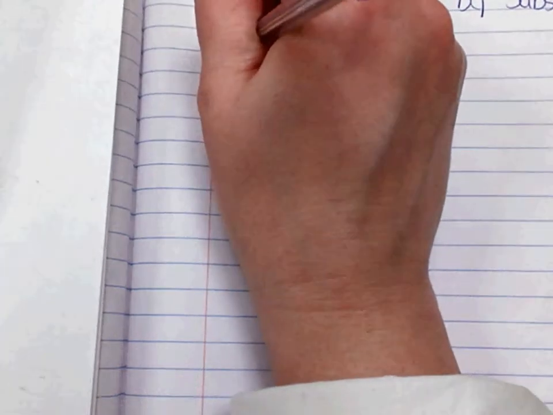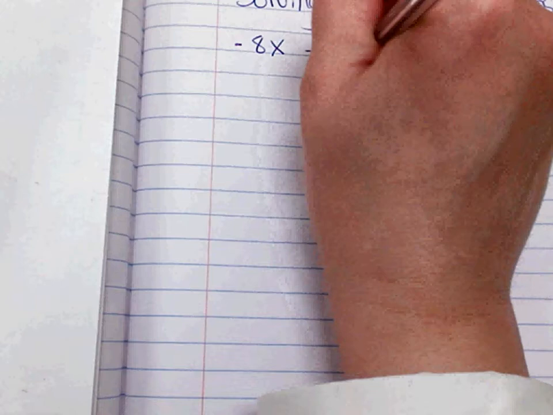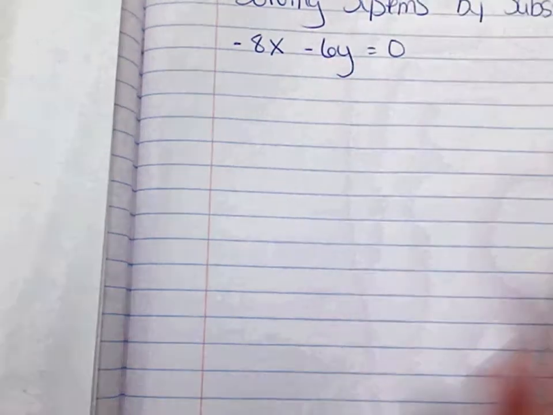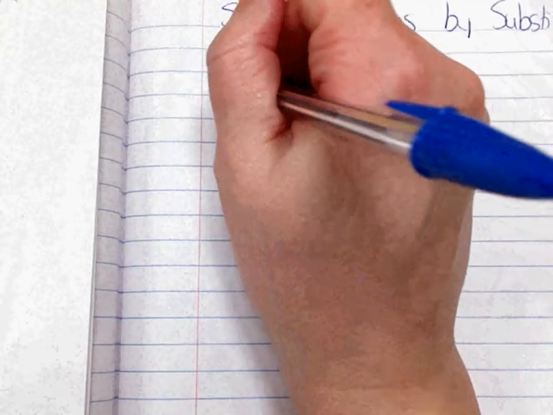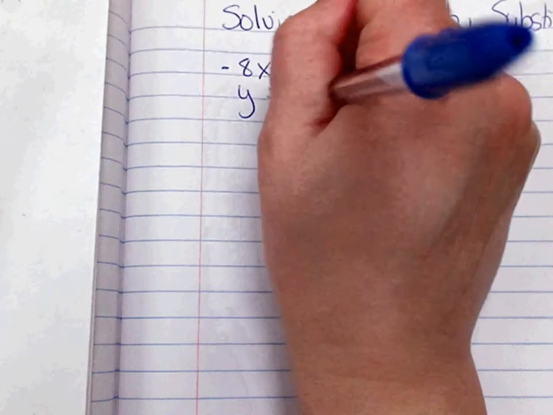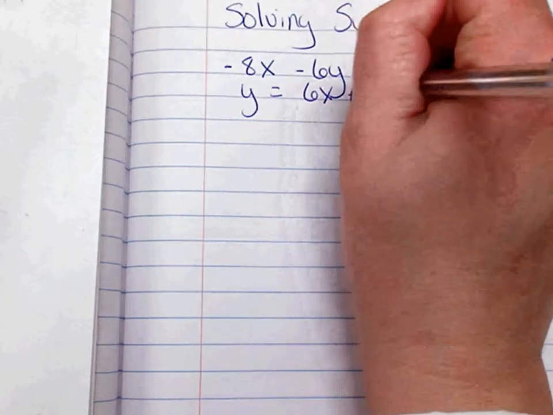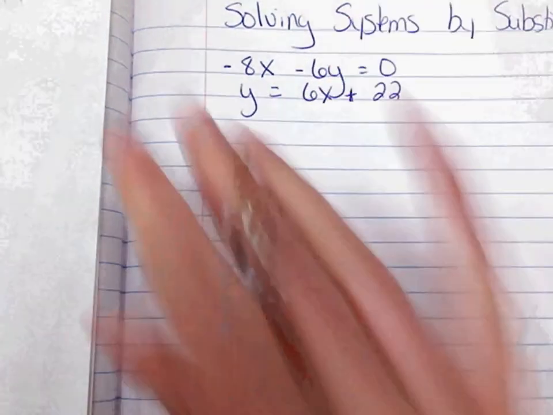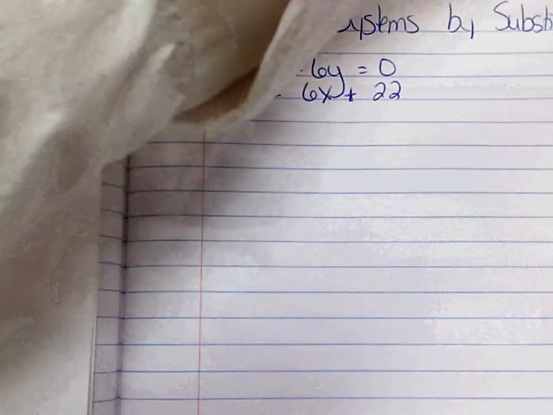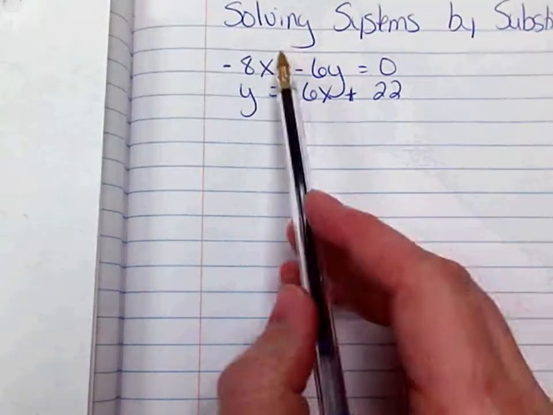All right, so let's start with this one here. Negative 8x minus 6y equals 0. And you have y equals 6x plus 22. Okay, so you have two different equations here. That's what makes it a system. And you want to know what x is and you want to know what y is.